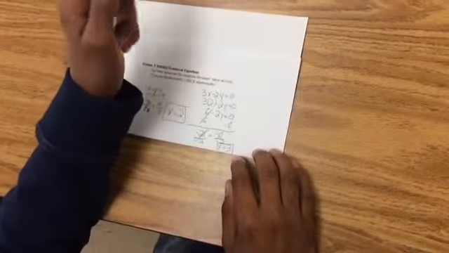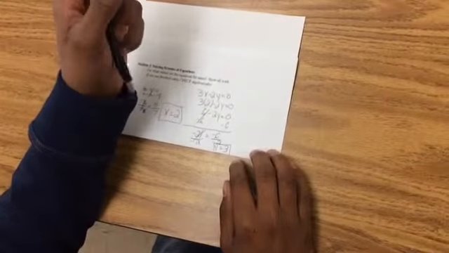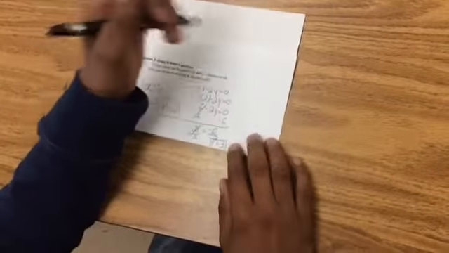And then write your x and y values as an ordered pair.